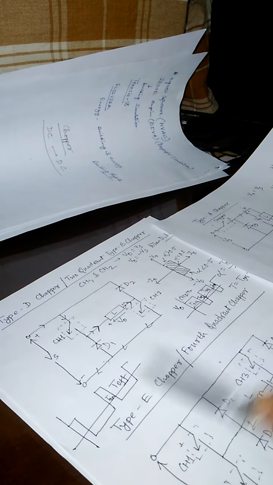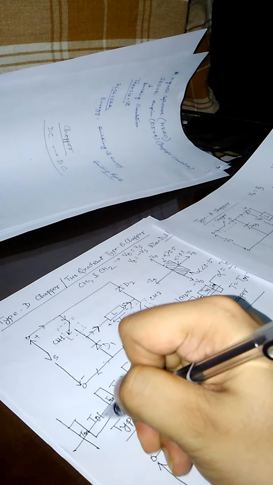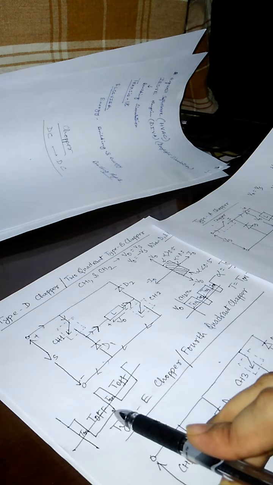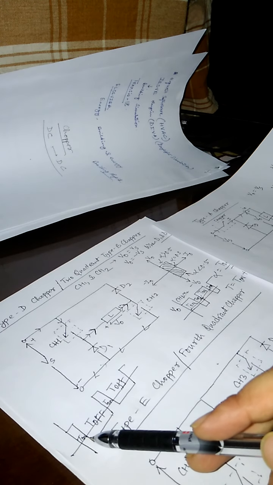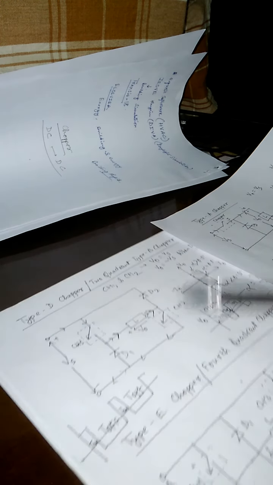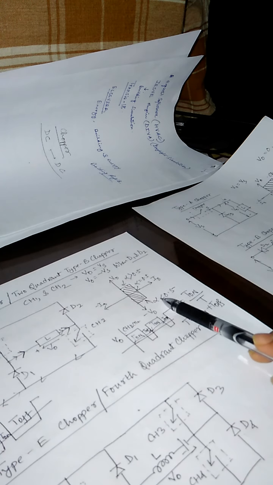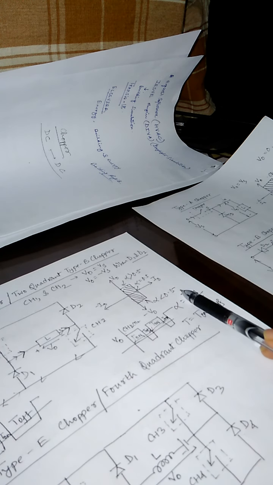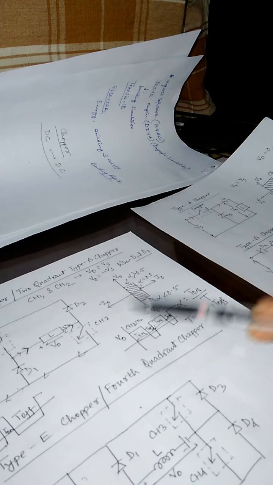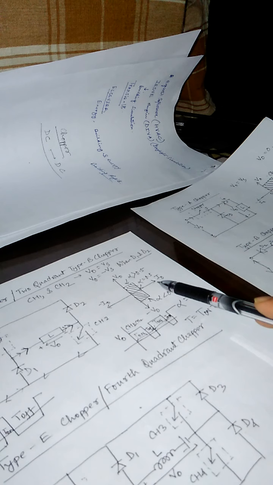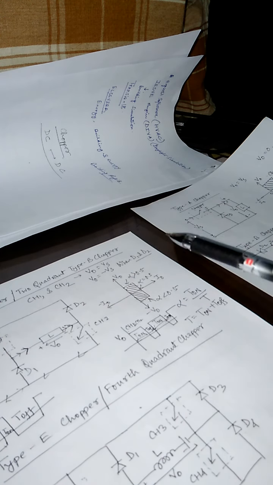That means the T on time is much less than the T off time, so the non-conducting time is much more than the conducting time of the chopper. There we can say that the value of alpha, that means the duty cycle, will obviously be less than 50%. So the average output voltage through the load we can consider as negative. So these are the conditions.